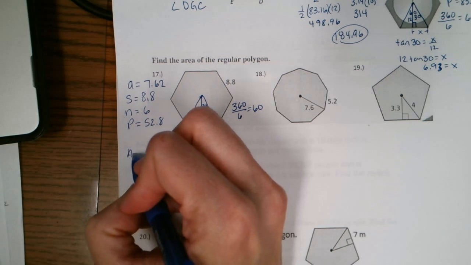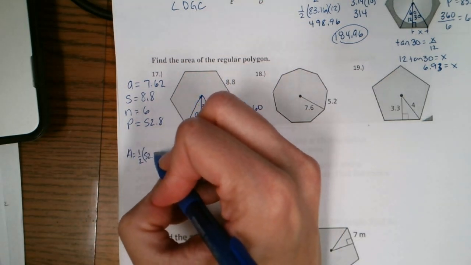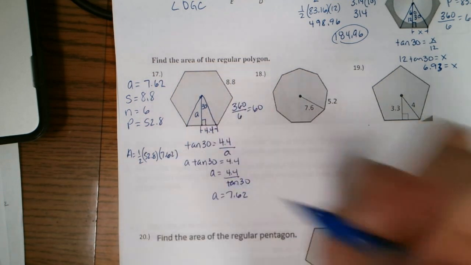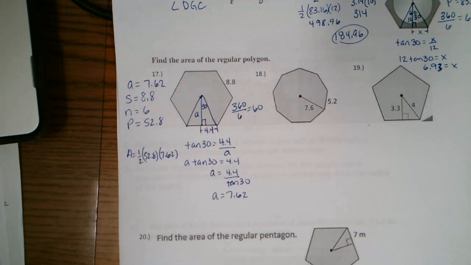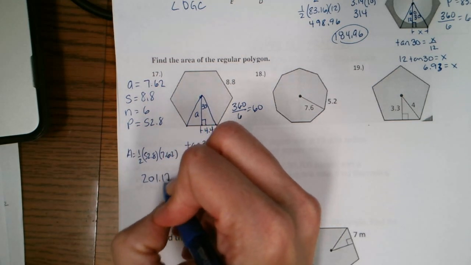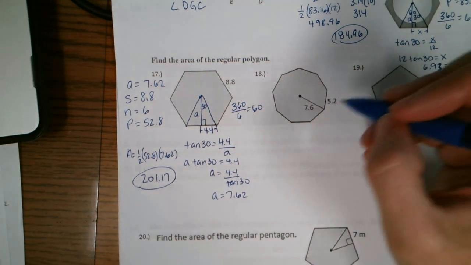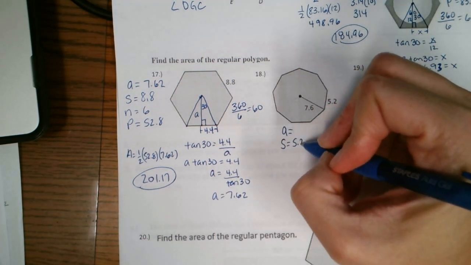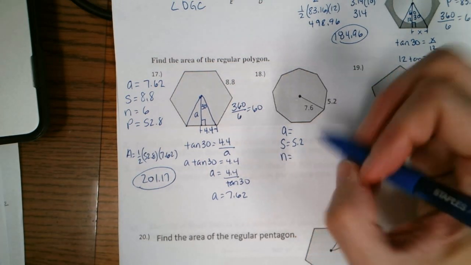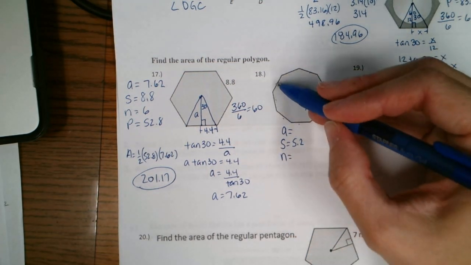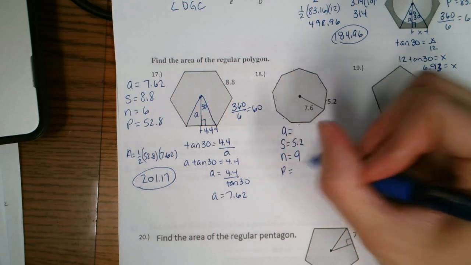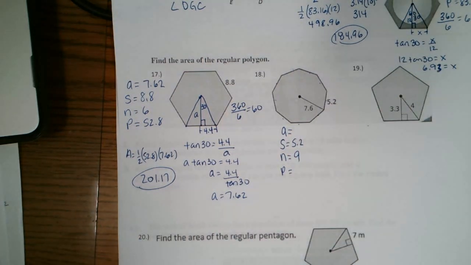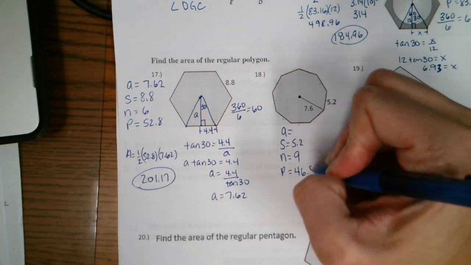And now I can plug my area formula in. 1/2 of 52.8 times 7.62. I get 201.17. Alright, next I need apothem, side length is 5.2. Number of sides for this one is 1, 2, 3, 4, 5, 6, 7, 8, 9. So I can get my perimeter by multiplying these two numbers together. So I've got 46.8.